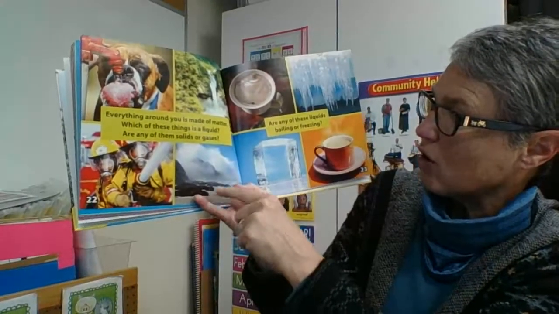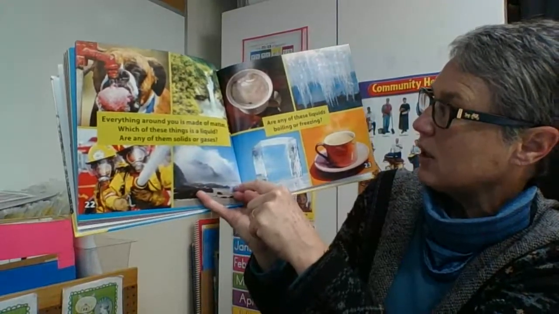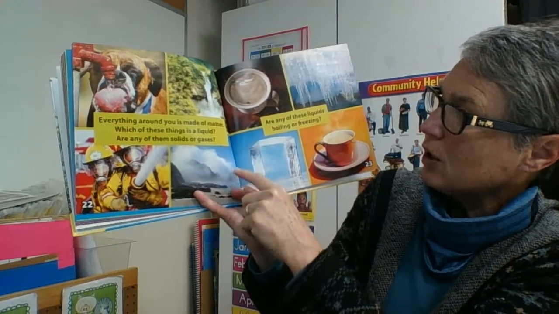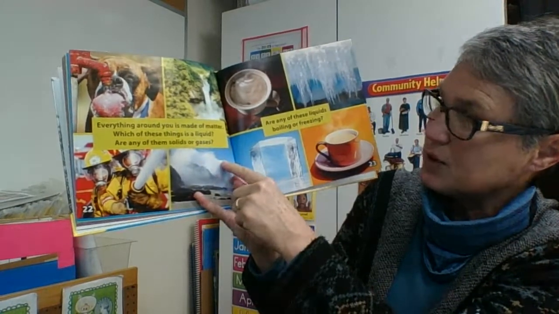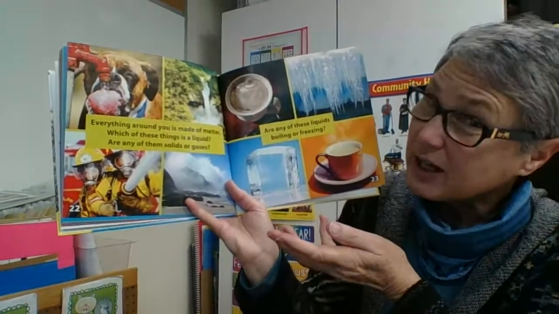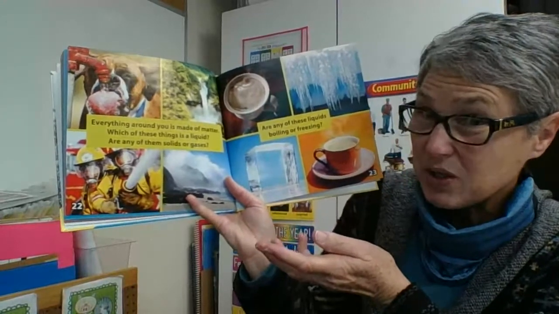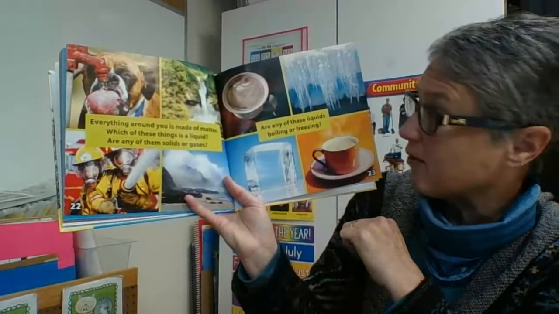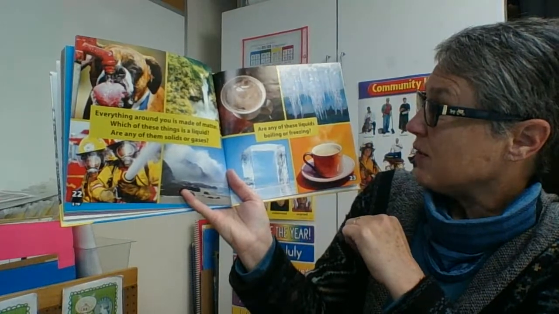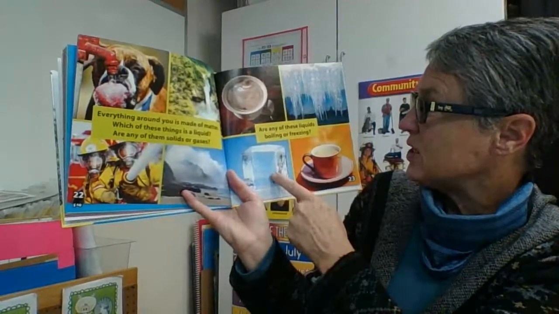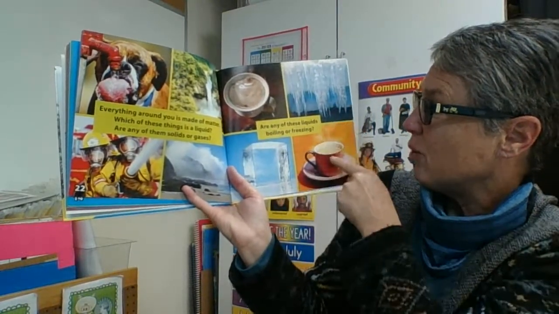So each of these pictures has solid, liquid, and gas in it. We've got solid rocks, solid sand, liquid, water, ocean. We've got gas with the clouds. So it's kind of a trick question because each of those pictures has all three states of matter in it. And in this one, I would say freezing, boiling, and boiling.